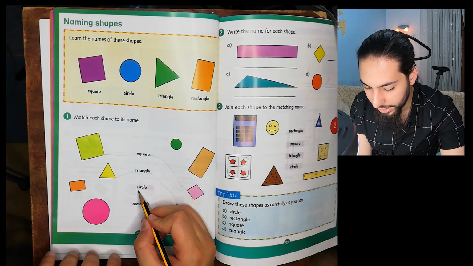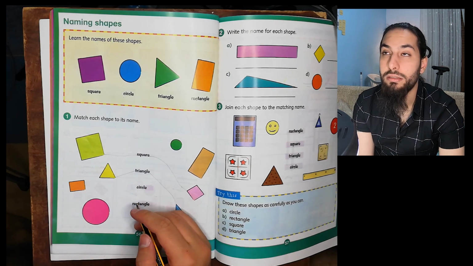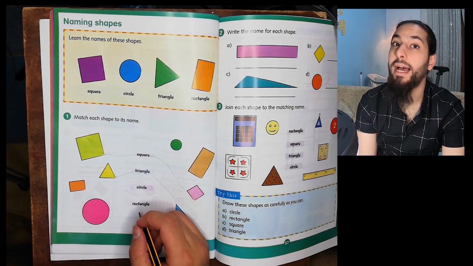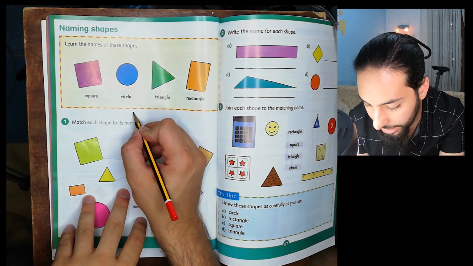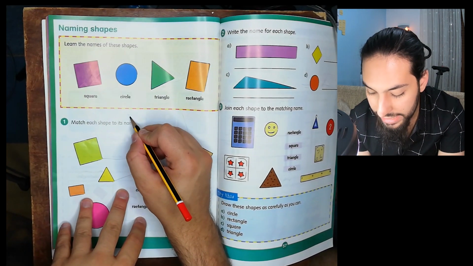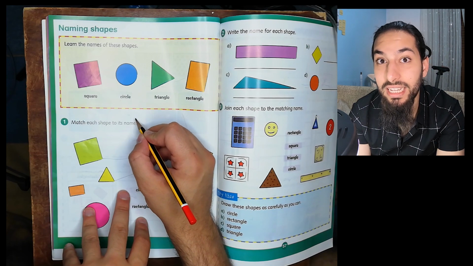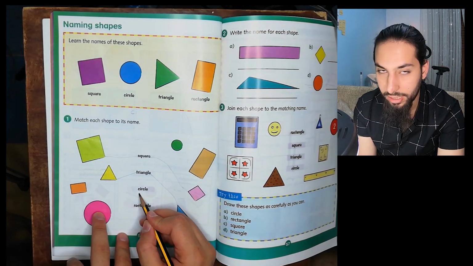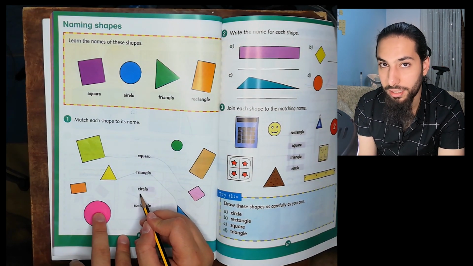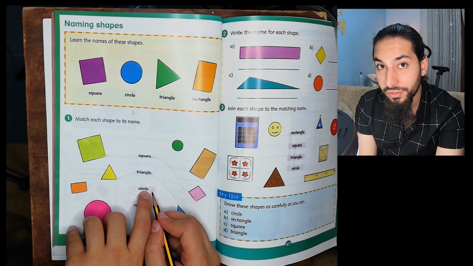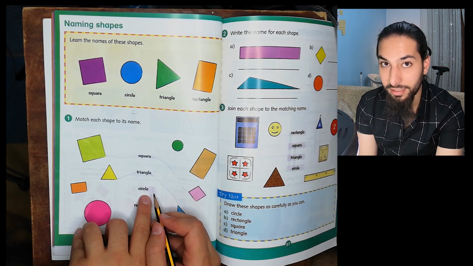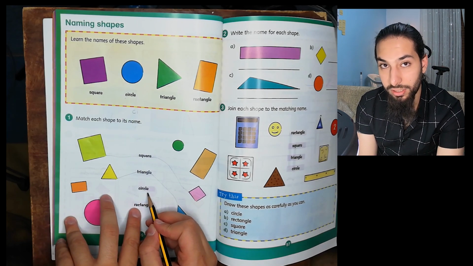Okay, now the next one is, now the C is sometimes a K and a S. So if we have a CI, it's a S. So here, circle. Now the C doesn't have an I after it, so it's a K. So circle.